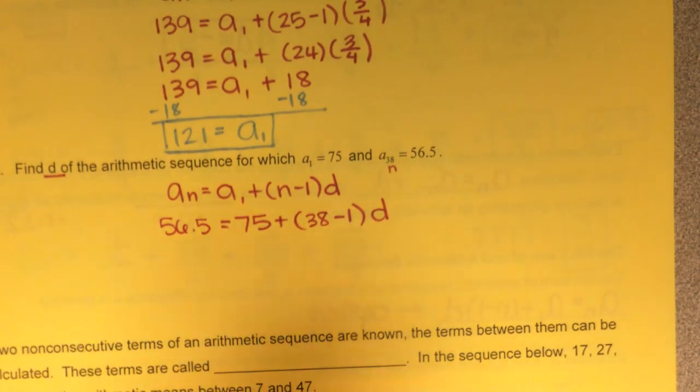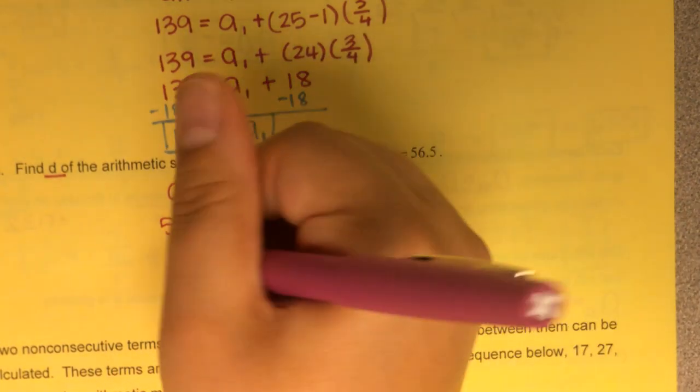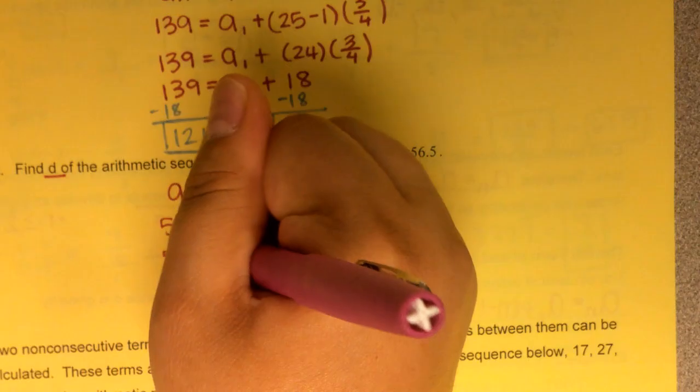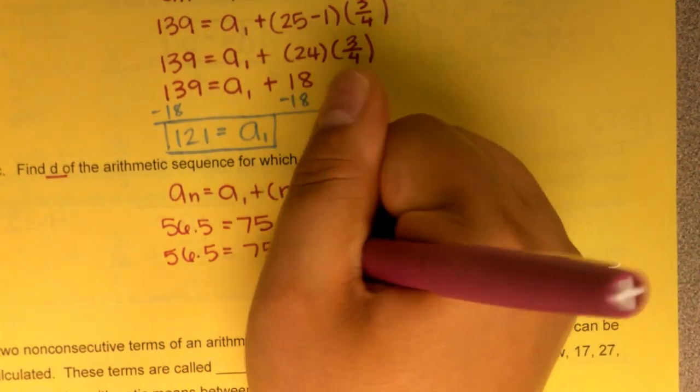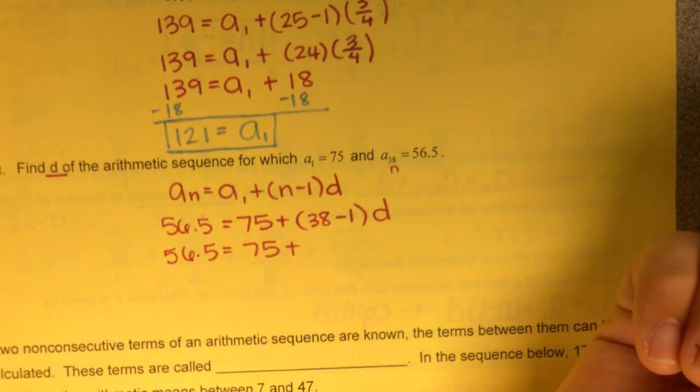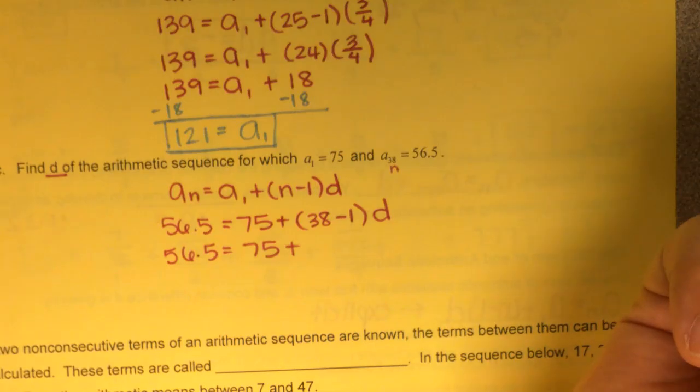Look up real quick just to make sure that was your first line. Do we always need to write the formula first? If you got it down, no. If you start messing it up, I'm going to require it.